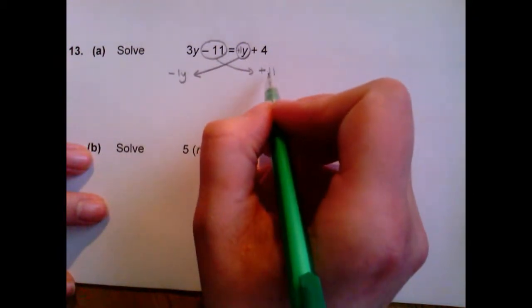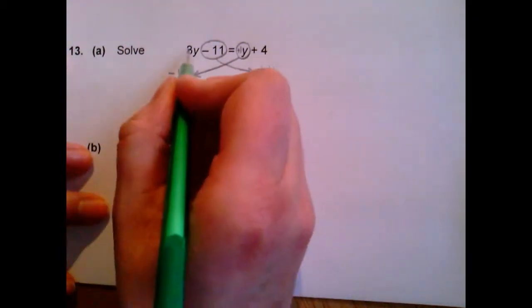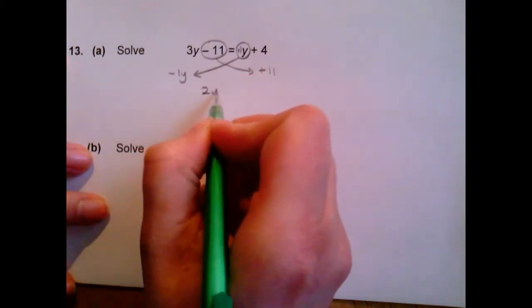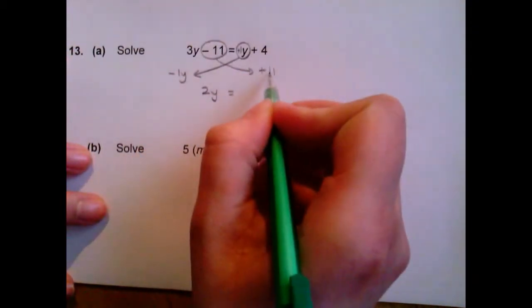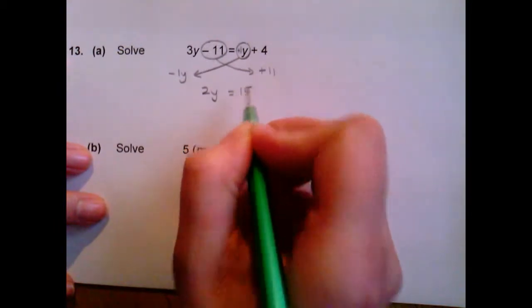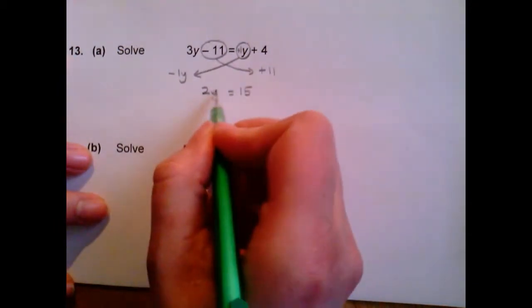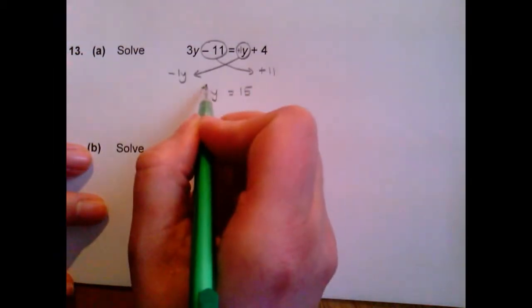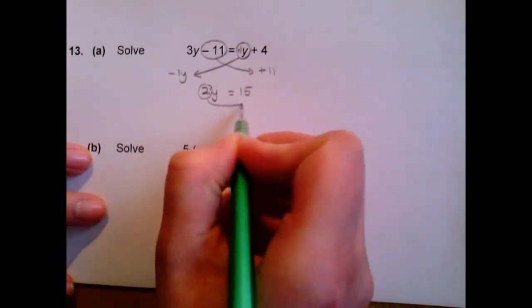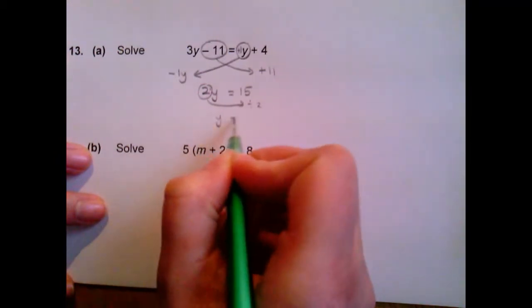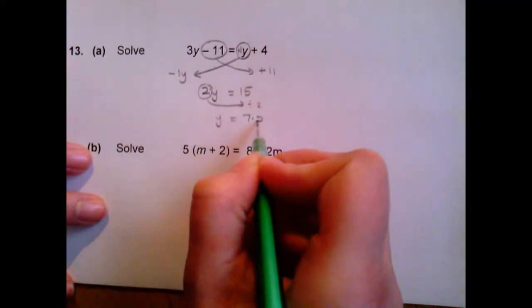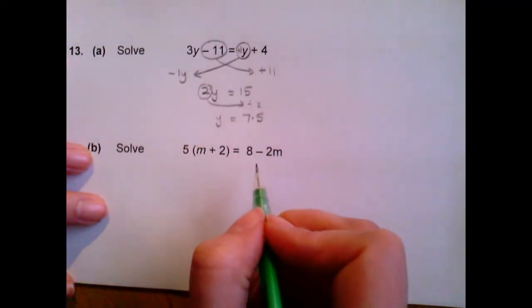After that then you need to work out what you've got on each side. So 3y take away 1y gets you 2y. And a 4 plus 11 would get you 15. And then you should be able to solve that wee bit at the end. 2 times what gets you 15? If you don't know, bring the times by 2 over there and divide by 2. And 15 divided by 2 gets you 7.5.